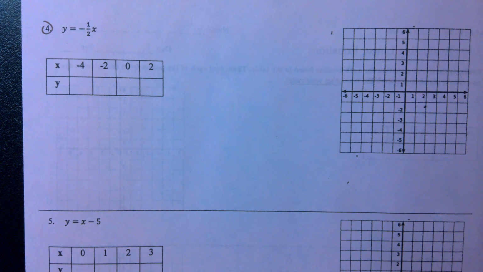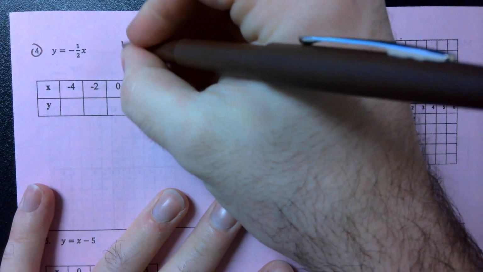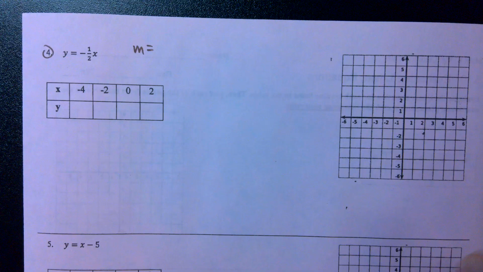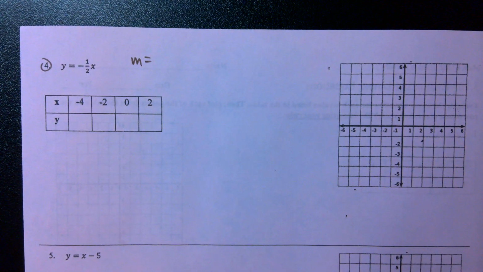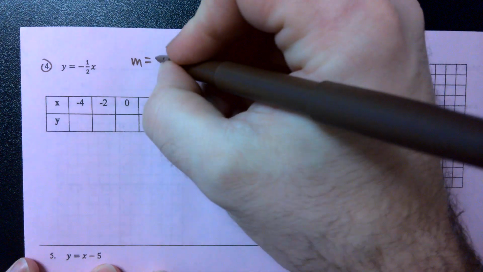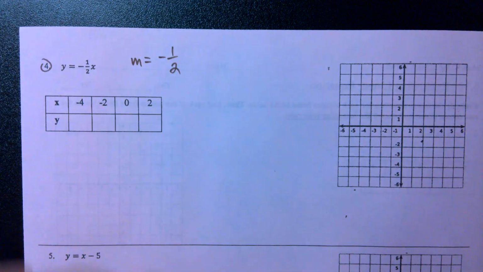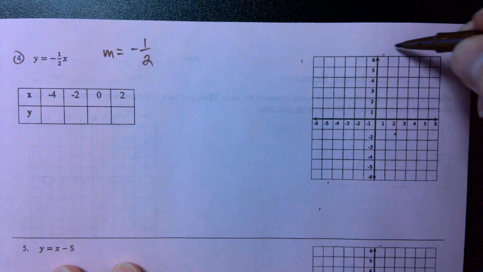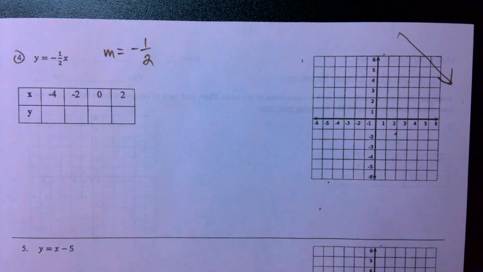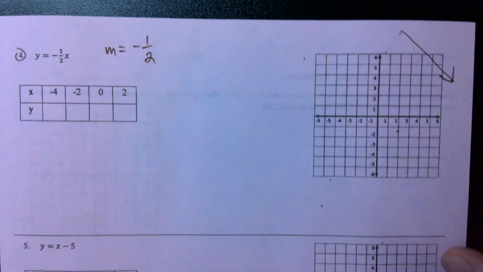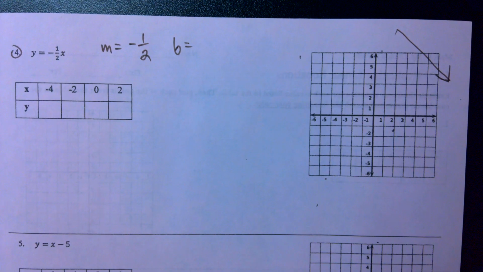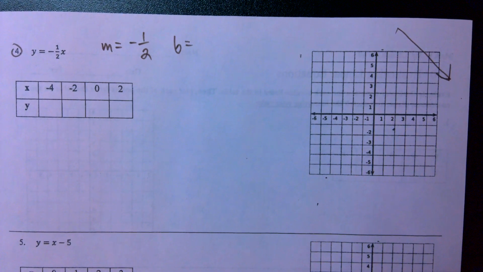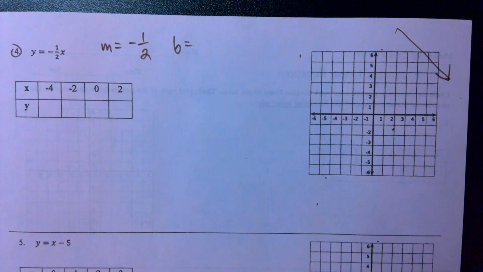So in number 4 here, what's my slope of this line going to be? Can I already tell what my slope's going to be? Negative 1/2. So I know I'm definitely going to see a line that's sloping downhill from left to right. I'm going to keep an eye out for that. What's my b value though? Do you see a b value on that equation? No, so what's my b value? 0.